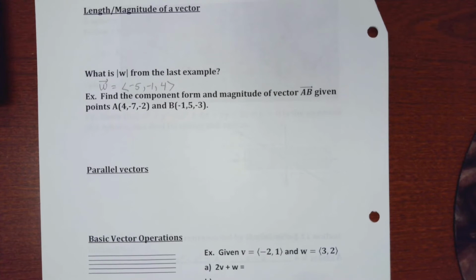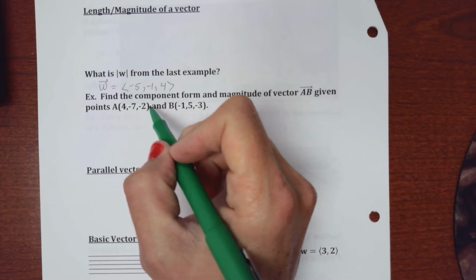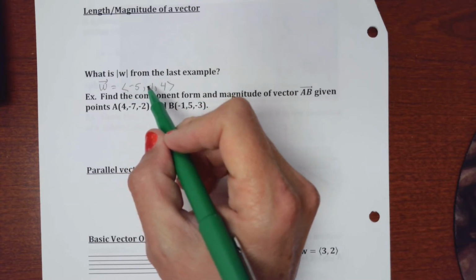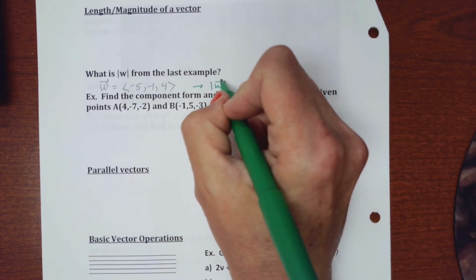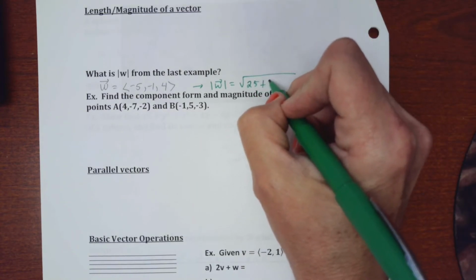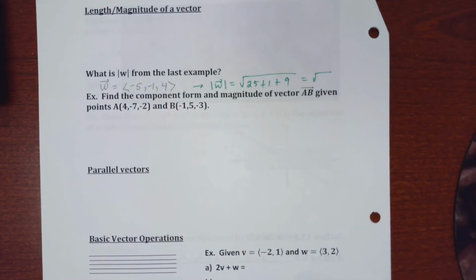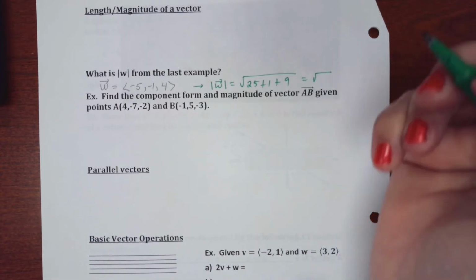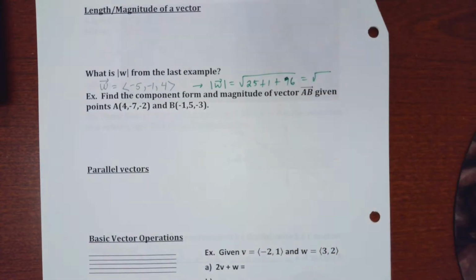Anyway, just like you have the magnitude of a vector when it's in 2 dimensions, you do the square root of the first 2 parts squared added together. So when it's in 3 dimensions, the magnitude of that vector is going to be the square root, and you just square each part and add it up. So 25 plus 1 plus 9. And so you get, what, the square root of 35? No. Oh, 9. What am I doing? 16. Sorry about that. I'll just put a 6 here. All right, so anyway, 42.